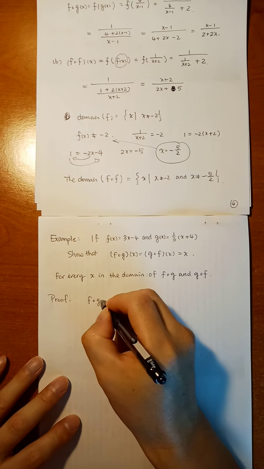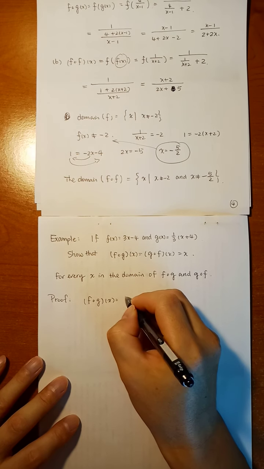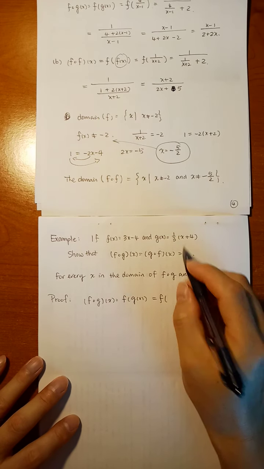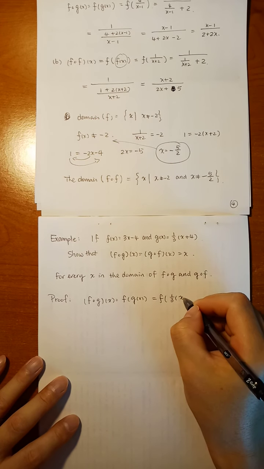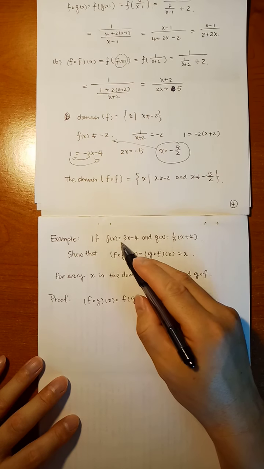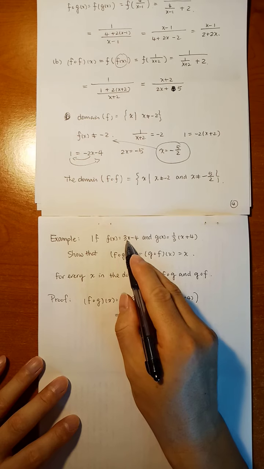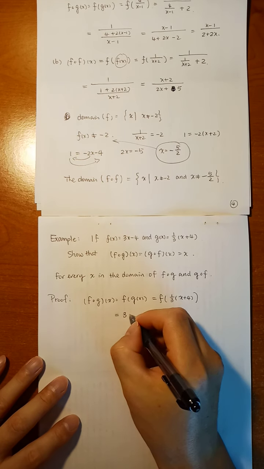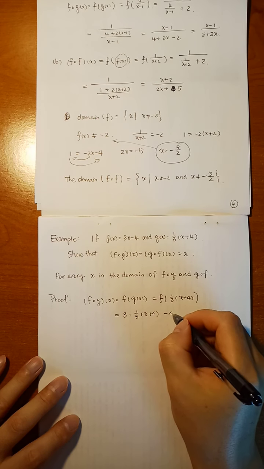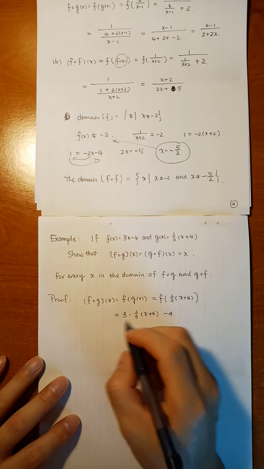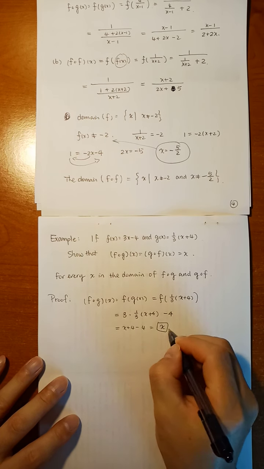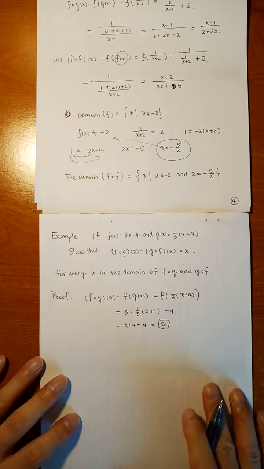Let's try f composed with g of x. It's f of g of x. g(x) is 1 over 3 times x plus 4. And then we apply f. f means when you have x, multiplied by 3, and then minus 4. 3 times 1/3 is 1, so it's x plus 4 minus 4 is x. So this is one part. This one is equal to x.